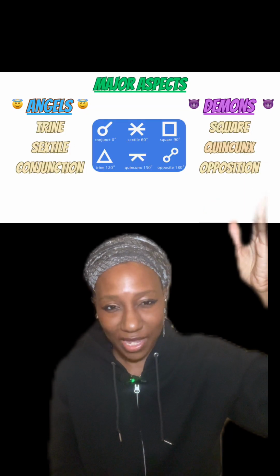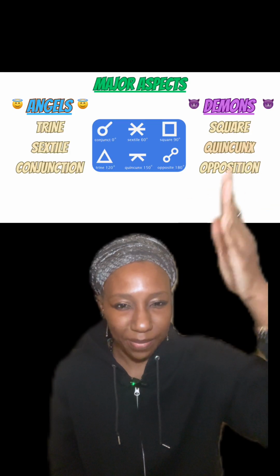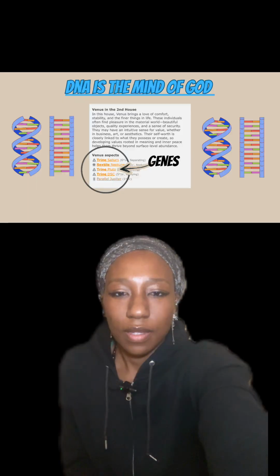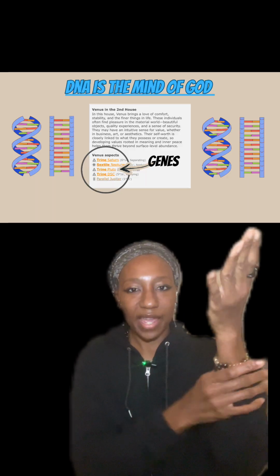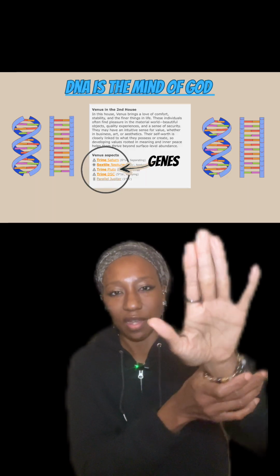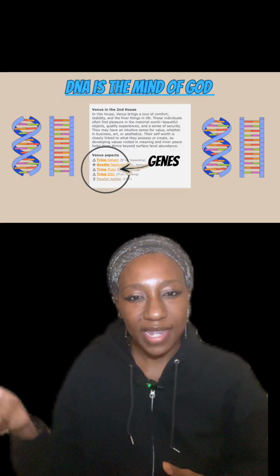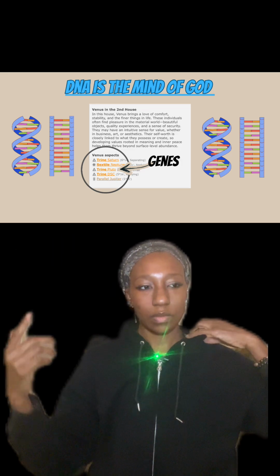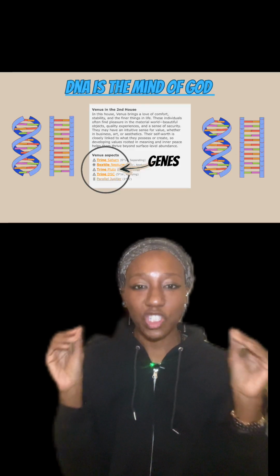The worst demon is the squares. Those are the toughest because it's just 90 degrees. All right, so I will be giving you all the websites, but on this website right here, I took a screenshot of just a portion of a natal chart. It's called astro-seek.com. When you actually get your natal chart, you're going to look at your major aspects.